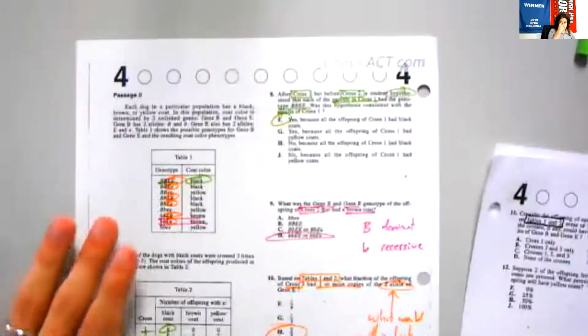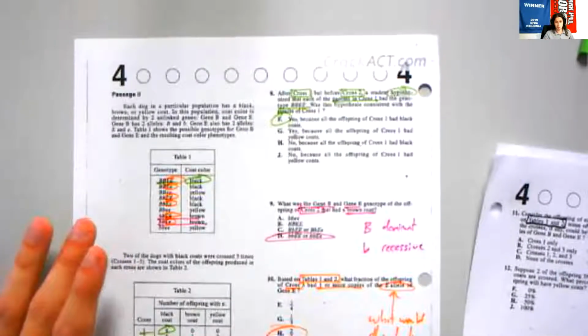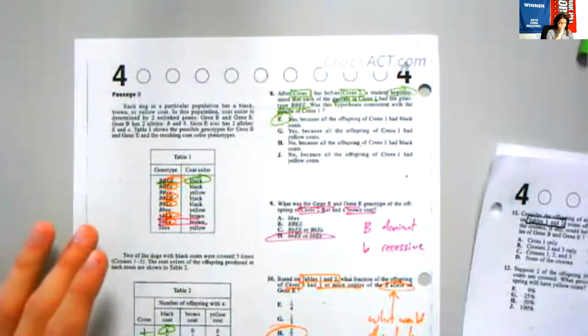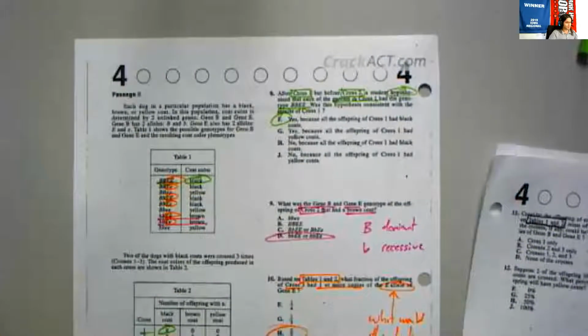You're going to notice that I've already marked up some of this one because I got a phone call when I tried recording this the first time and I messed up the pausing. So here I am talking about it again.